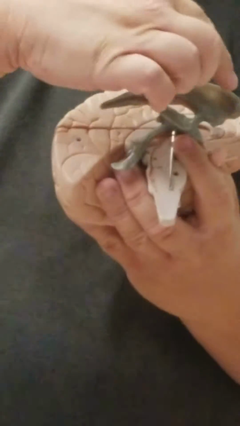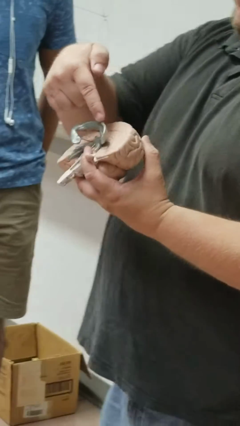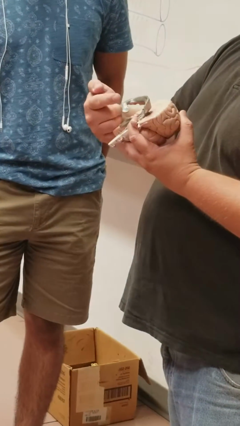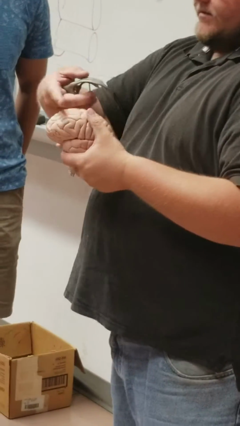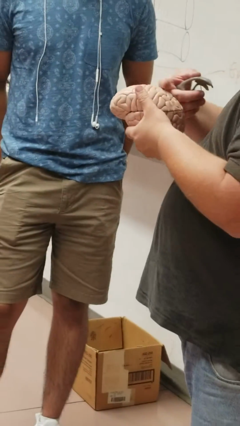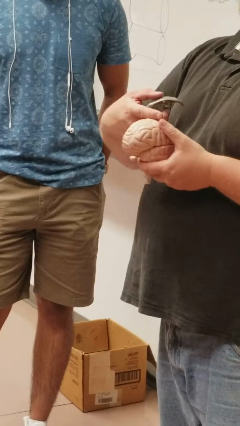That's why we have this pattern here. So that's the lateral ventricle, located within the cerebral hemisphere.